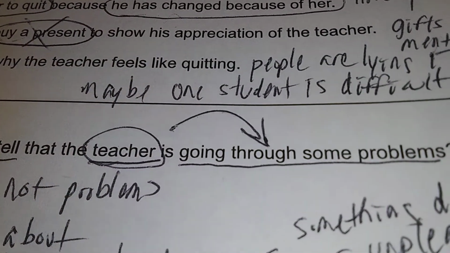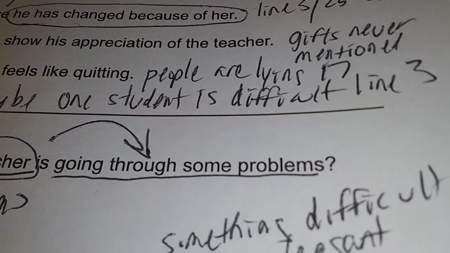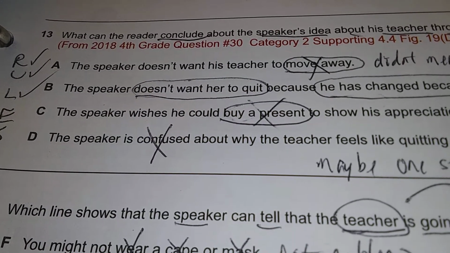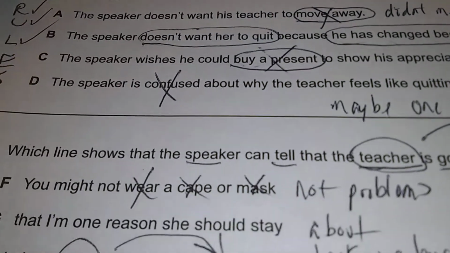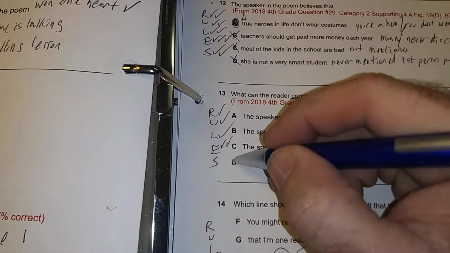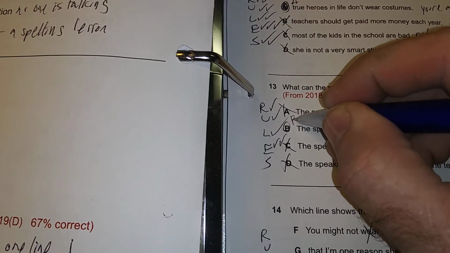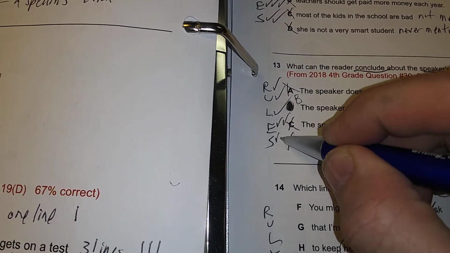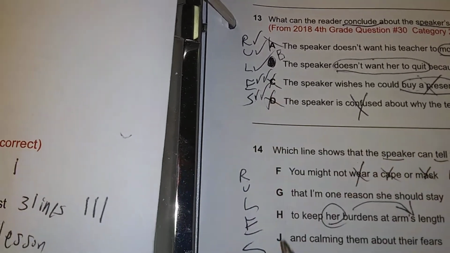And another proof is that maybe one student is difficult, because line 3 says, don't quit because of one person. So it's possible that it could be a student. So the best answer choice is that the whole poem is written because the student wants her to stay because she's made a difference in his or her life. Okay, the last one. So let's eliminate three: D, C, and A, and we'll select B, put a B on the side, and then we pretend to bubble so your kids can practice the bubbling skill so they're not being careless on the Scantron. We've selected the book answer and pretended to select the Scantron answer.